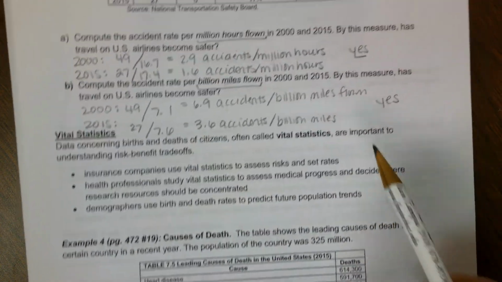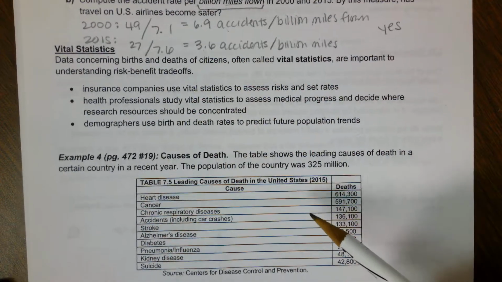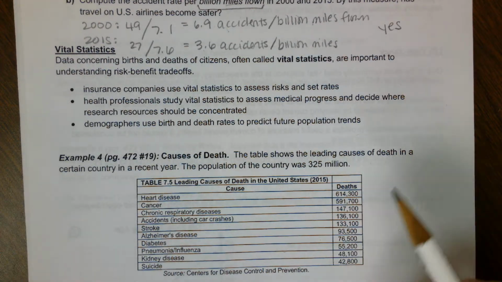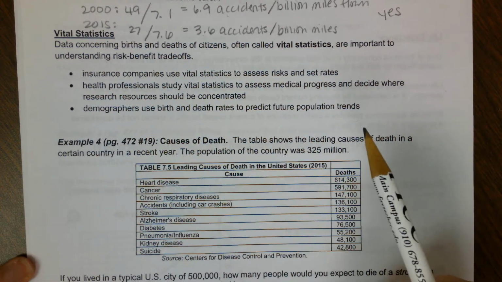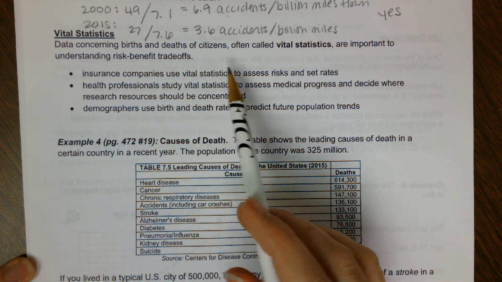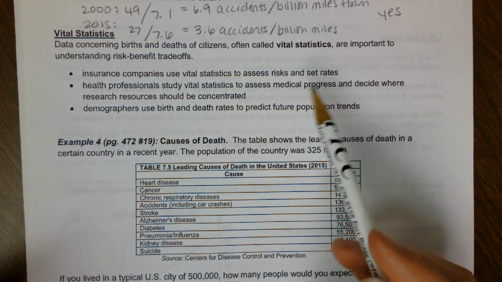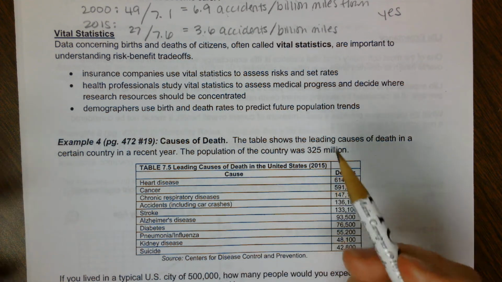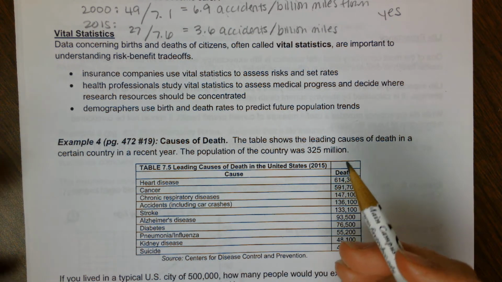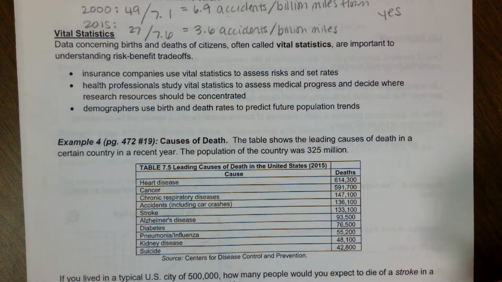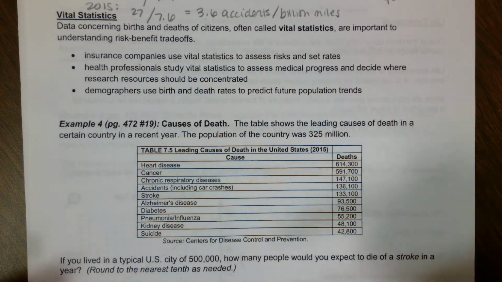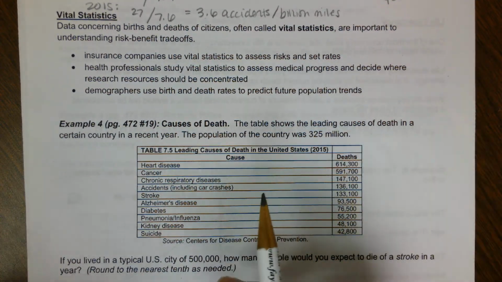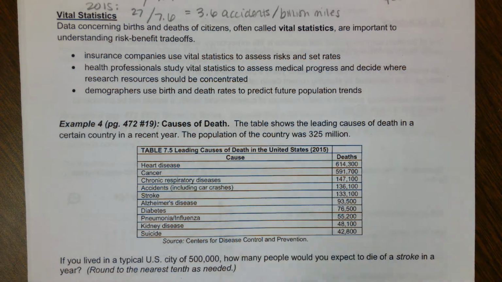Okay, so aside from accidents and death rates, we can also look at vital statistics. These are your birth rate and your death rate. Again, we can use that to help us make decisions on how things are going. Insurance companies can use these to help them set rates based on how many people are expected to get a certain disease, which will cost a certain amount of money. You can also use it to help predict population growth and town growth and decide whether you need to build out. You can use it for a lot of different decisions.